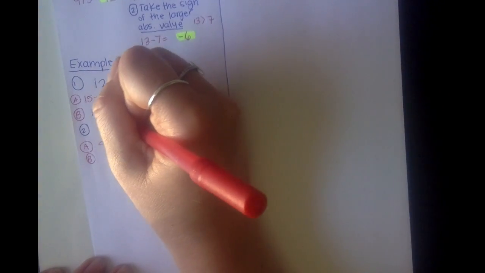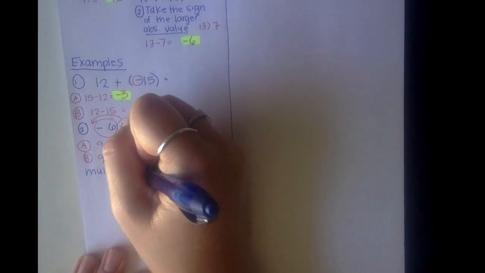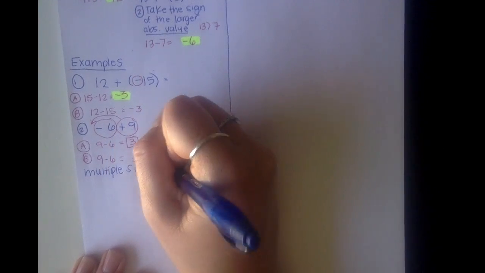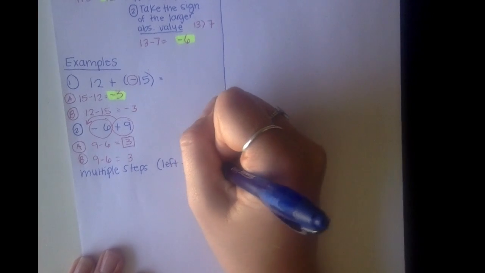Now, option B of solving this, again, I can take, this is a +9, this is a -6, and I can bring this over here and think of this as just 9 minus 6 is 3. So either way, you'll get the same answer. Now, if you have multiple steps, my recommendation is that you simply go left to right.